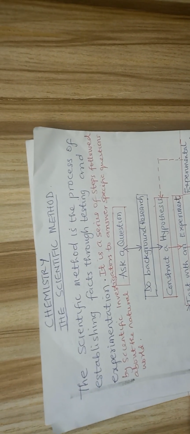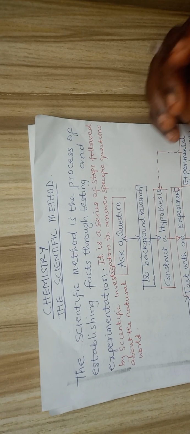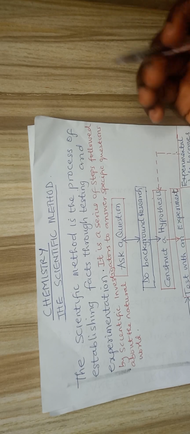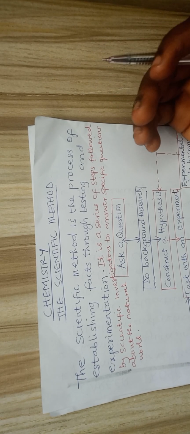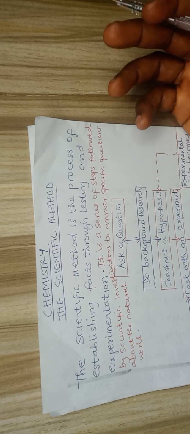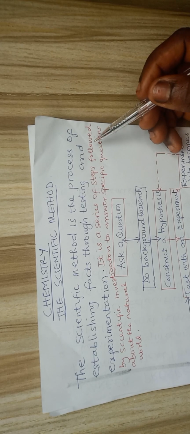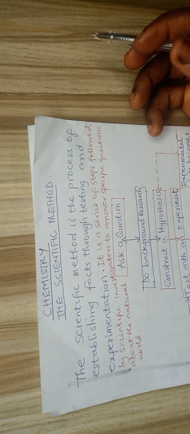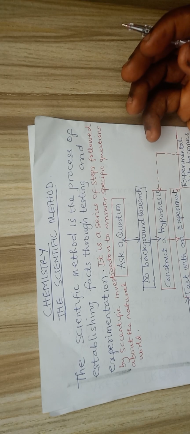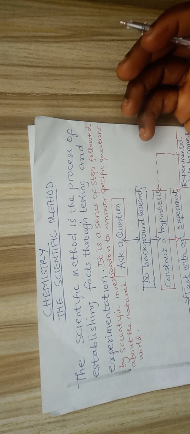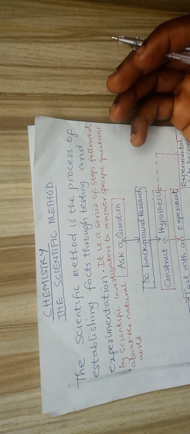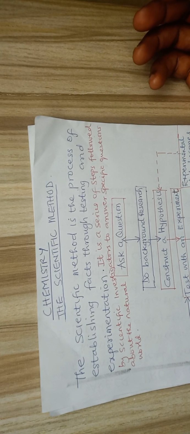So the scientific method is the process of establishing facts through testing and experimentation. You carry out testing and experimentation severally before one establishes a fact, and it is known as a series of steps followed by scientific investigators to answer specific questions about the natural world.